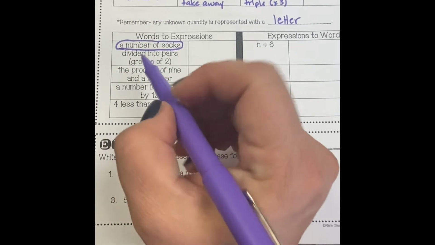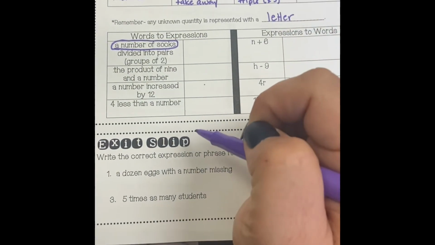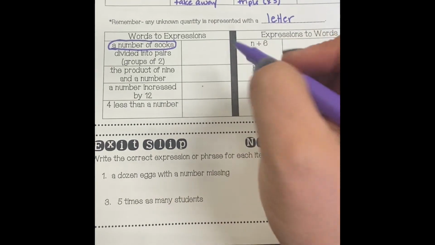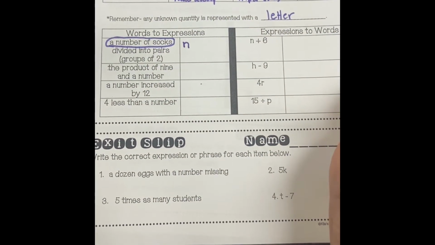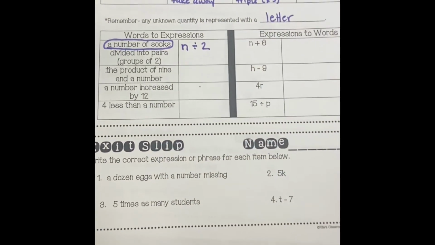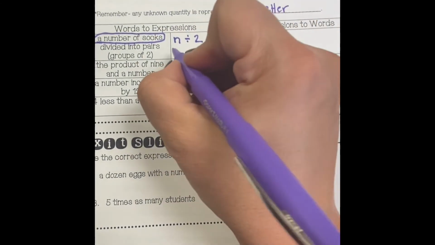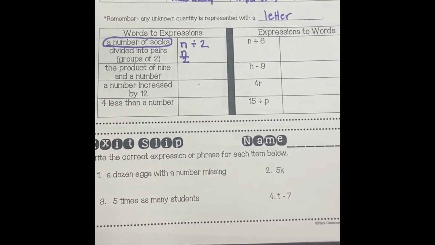It just means I have a bunch of them. And when I divide them into pairs, that's putting them into groups of 2. I see the word divided into or divided, which tells me it's a division problem. So I'm going to turn that word expression into a number sentence. So I have an unknown number of socks, N, and I'm going to divide that pile of socks into pairs. So N divided by 2. In algebra, that can also be written as a fraction, N over 2. And those mean the same thing.